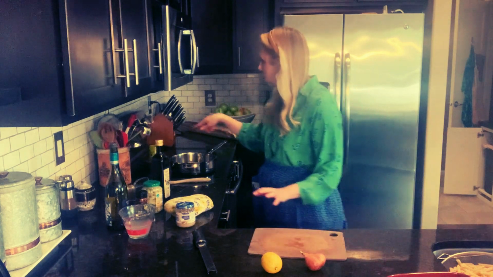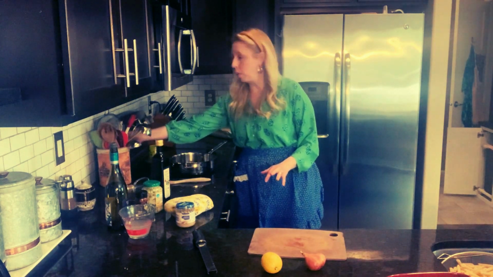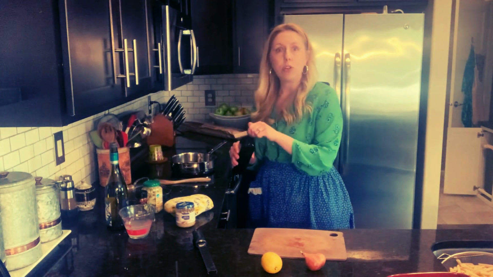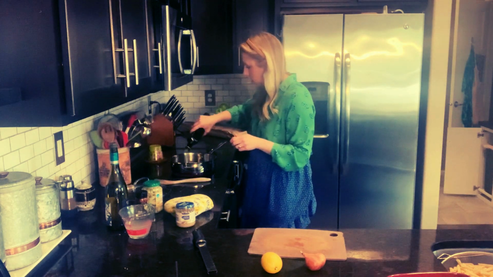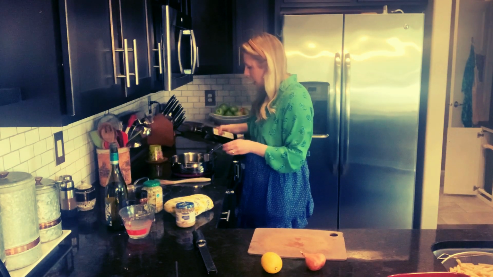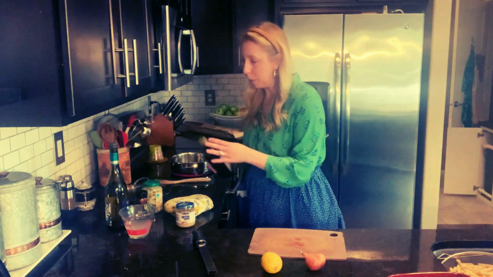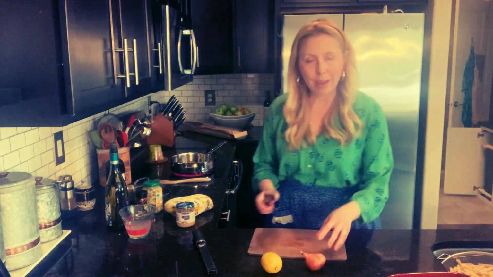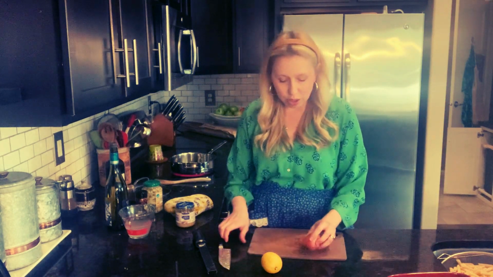So the first thing I'm going to do is heat the pan up to a mid heat, and I'm going to do a few drizzles of olive oil, glug, glug, glug. And then I'm going to cut up a shallot here, which is basically just a fancy little onion. Could I use white onion?